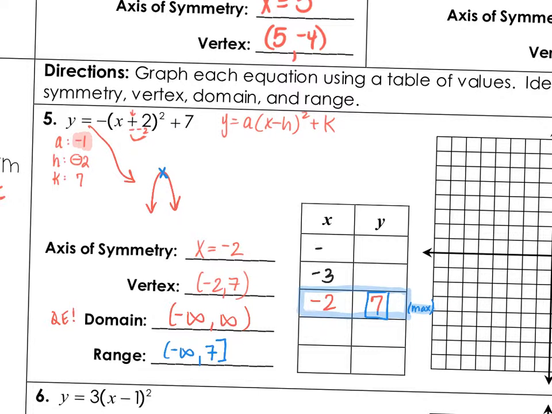Now we want to build a table of values. So -3 and -4 and -1 and 0. I'm going to plug in -1 and 0, and then use symmetry to put in the y values here. So -1 plus 2 is 1, squared is also 1. So -1 plus 7 will make 6, which means this is also 6.